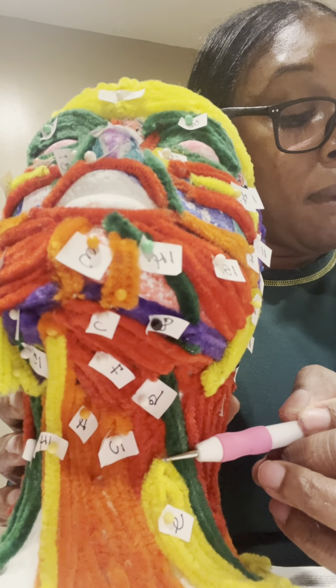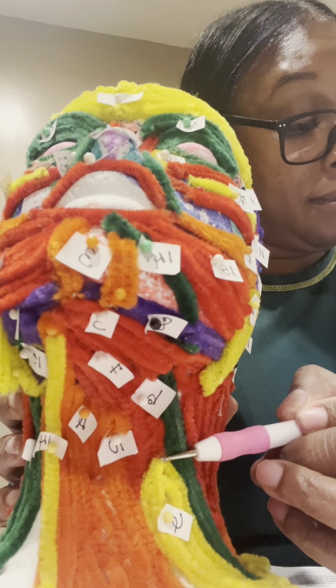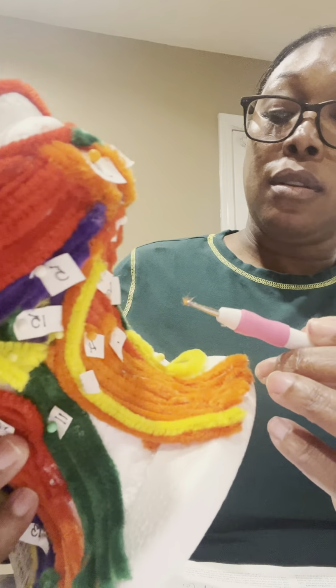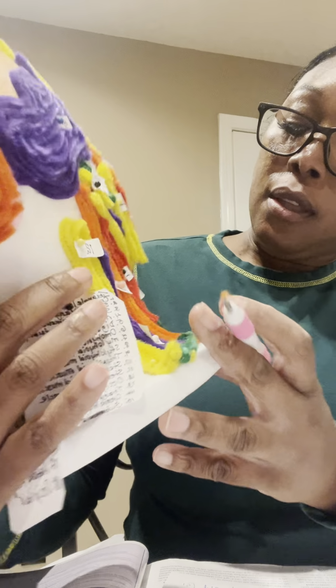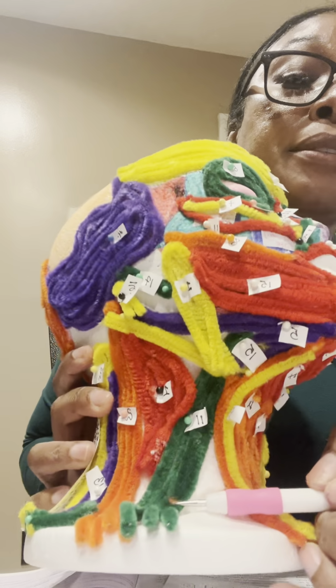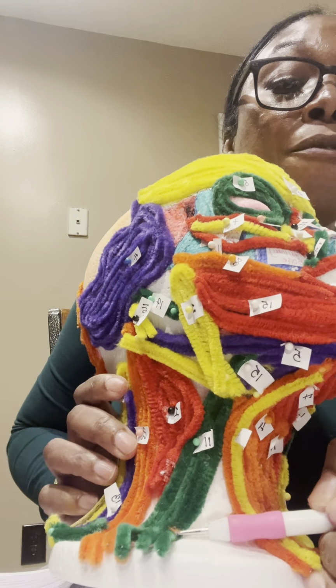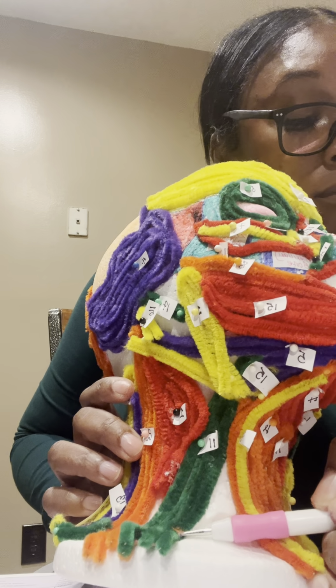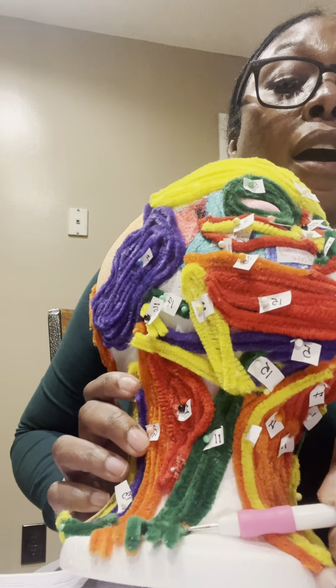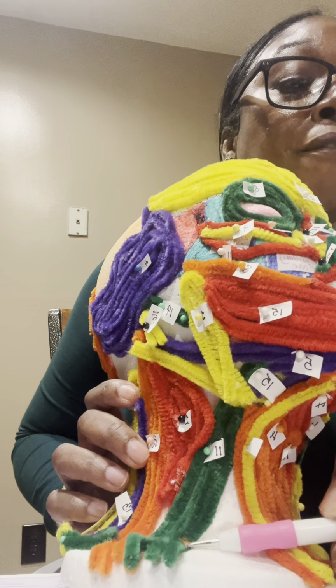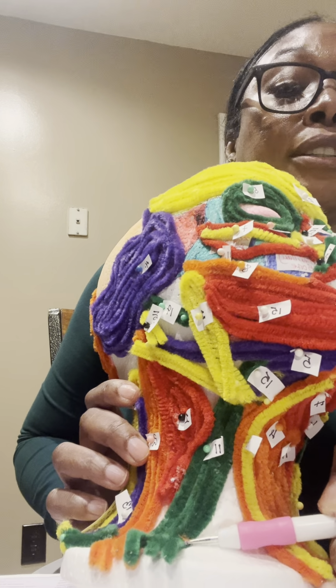Then I'm going to talk about the sternohyoid muscle. The sternohyoid muscle is an infrahyoid muscle superficial to the thyroid gland and the cartilage.